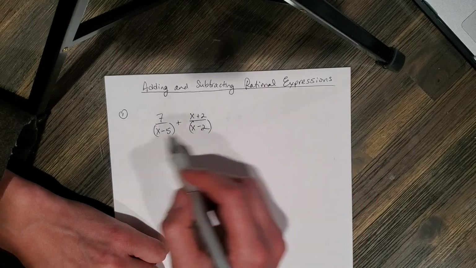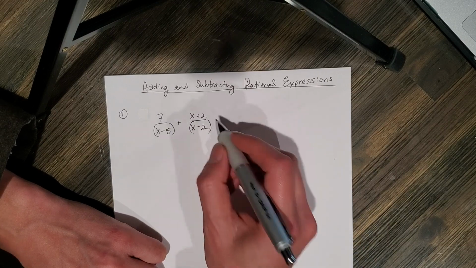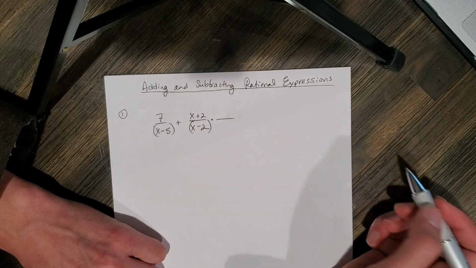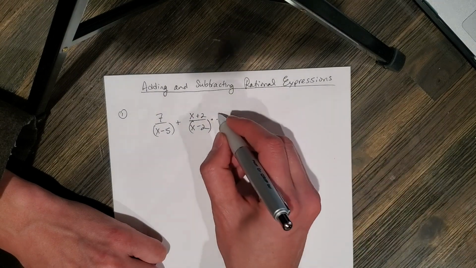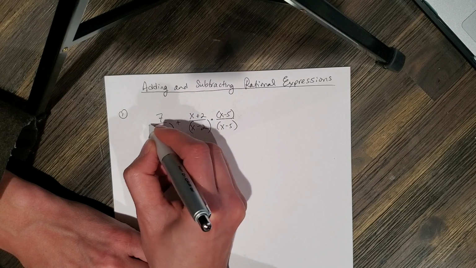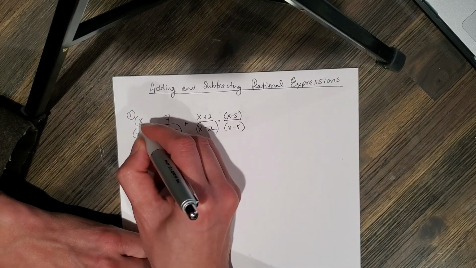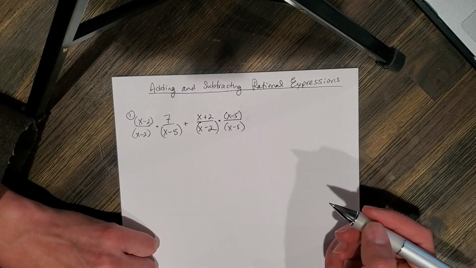Okay? So remember, we're going to have to multiply each side by a factor that would make both of these the same. When we have binomials like this, x minus 5 or x minus 2, basically what we're going to do is multiply each side by the other factor. So we're going to multiply this by x minus 5 over x minus 5, and multiply this side by x minus 2 over x minus 2. That's the only way around this.